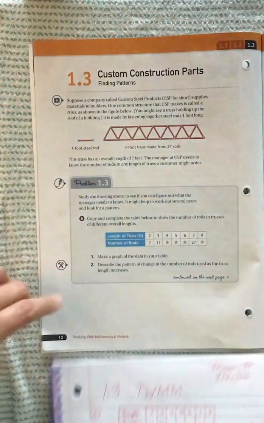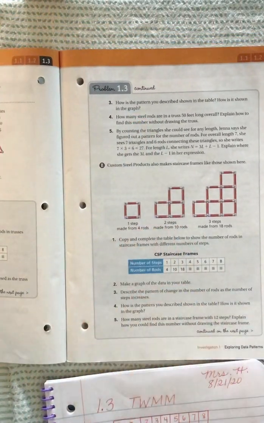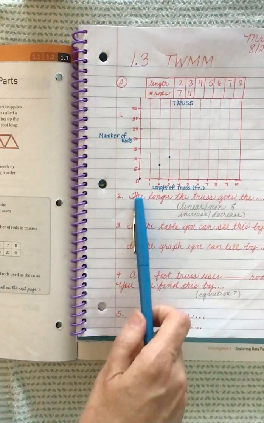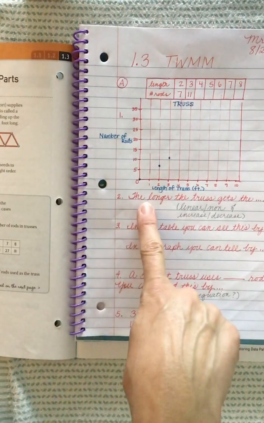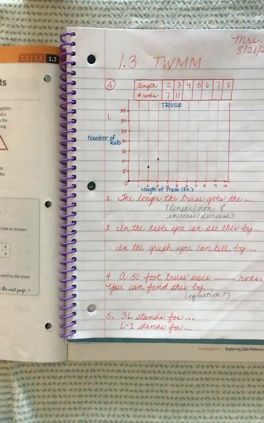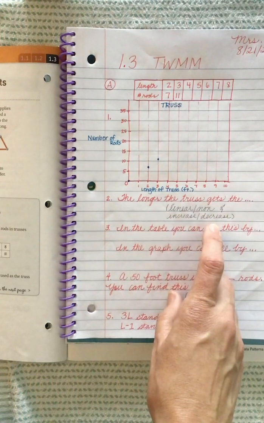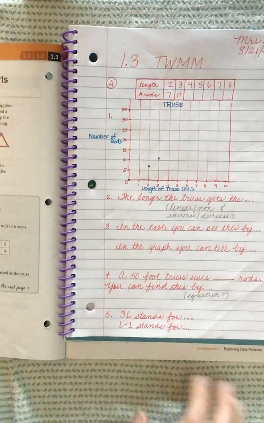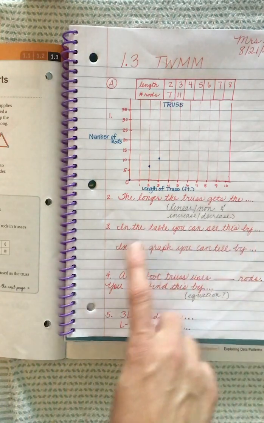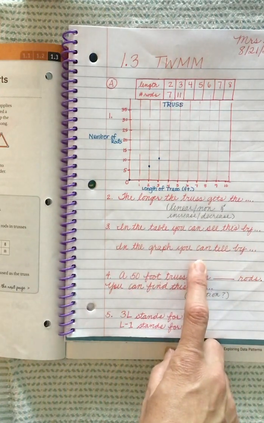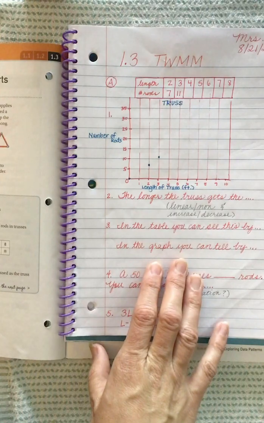Okay, question 2 wants to know the pattern or change that you're noticing, and question 3 is how this pattern is represented in a table and a graph. I've set this up so all spread out so you can see the different questions very clearly. My sentence starter here is, the longer the truss gets, and then I would go on to answer the question. I would like you to think about linear and nonlinear, or increase and decrease, or both. Use that terminology when you're answering questions in this part of the chapter. Then you find it in the table by looking here, and you find it in the graph by looking here. We talked about linear and nonlinear equations a lot on Friday.